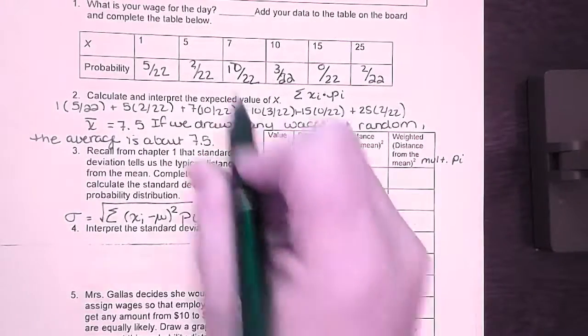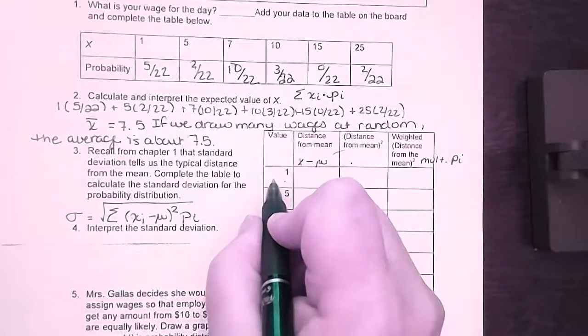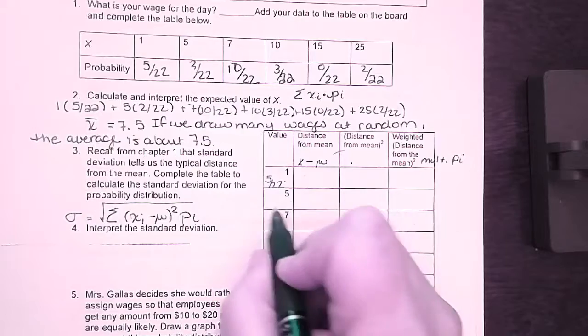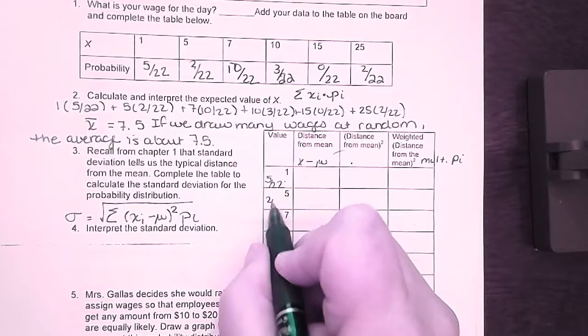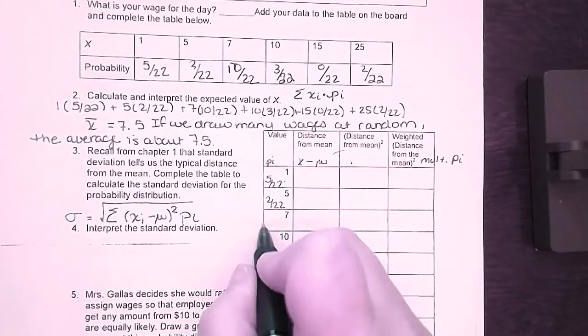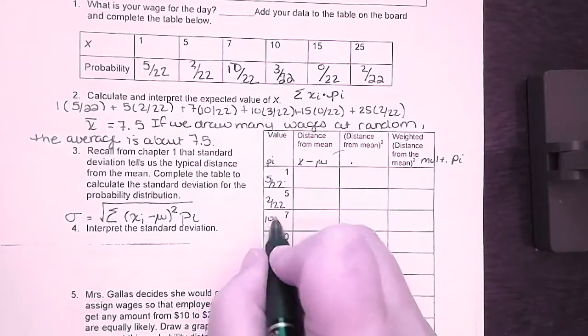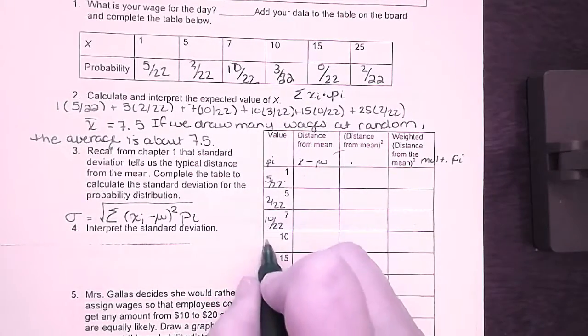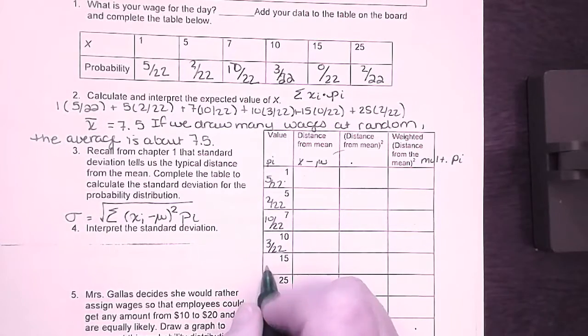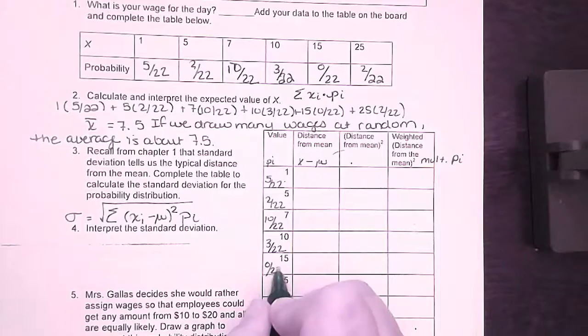So remember, the appropriate probability for 1 is 5 out of 22. For 5, 2 out of 22. So these are the P_i's, right? 7 is 10 out of 22. 10 is 3 out of 22. 15 is 0 out of 22. And 25 is 2 out of 22.